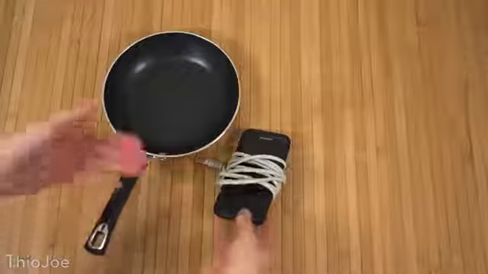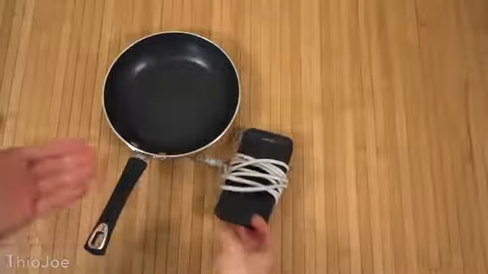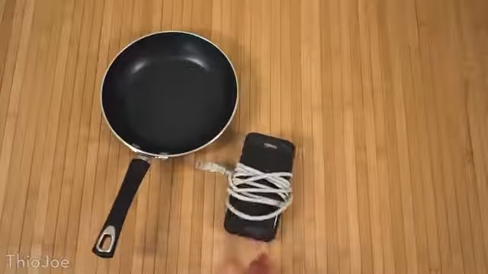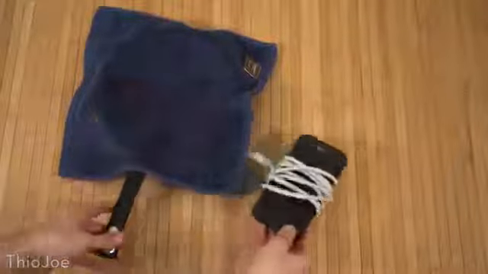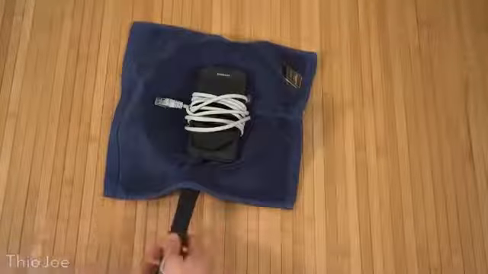Okay, so once it's all wrapped up nice, then you can go ahead and get your pan, and this is going to allow us to amplify the EM field to a high enough strength. Again, I would recommend putting something in there so it doesn't scratch the phone or anything. It's not going to affect the process. And then it looks like that.